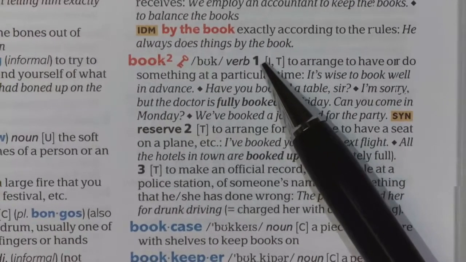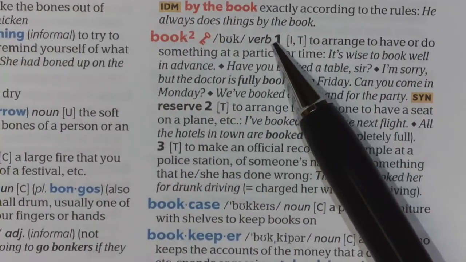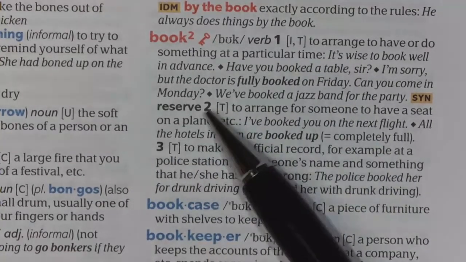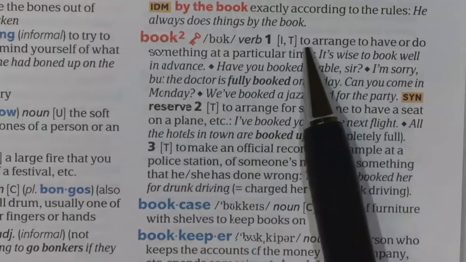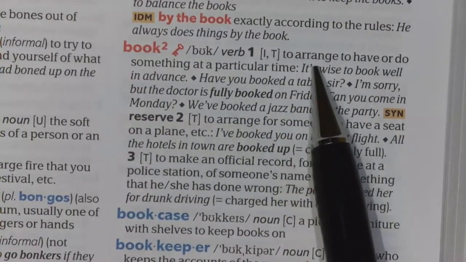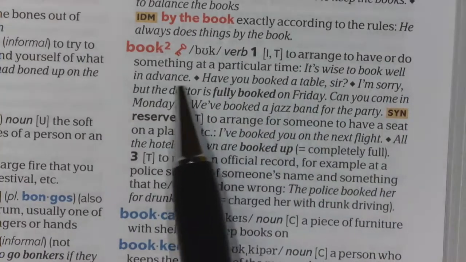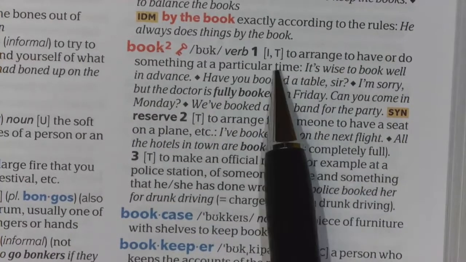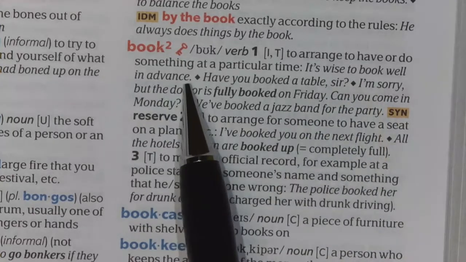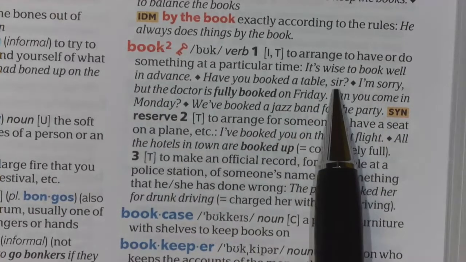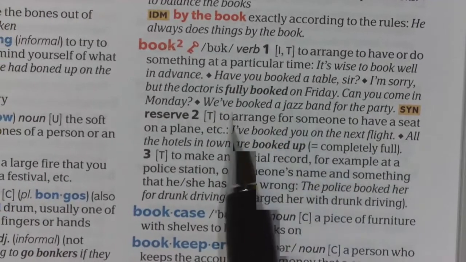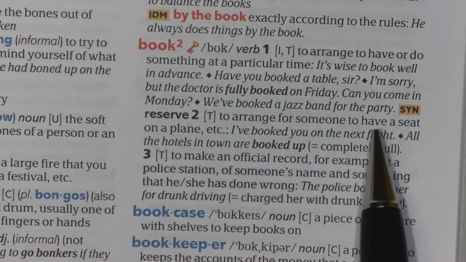Now, if I look down the list, I can see they have 1, 2, 3 different meanings for book. And again, if I look at number 1 here, it gives me the meaning: to arrange, to have, or do something at a particular time. So they give me the definition, they give me an example sentence. It's wise to book well in advance. Or, have you booked a table, sir? I'm sorry, but the doctor is fully booked on Friday. Can you come in on Monday? So they give us like 4 example sentences.